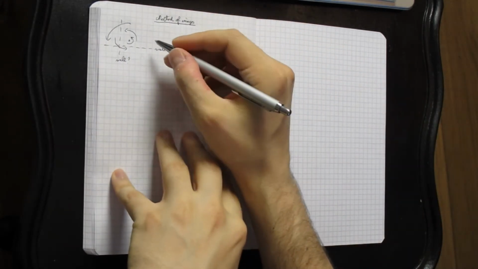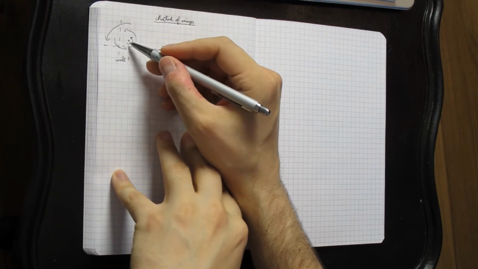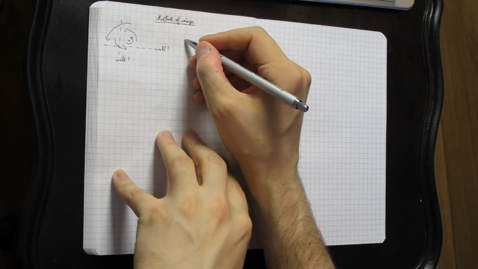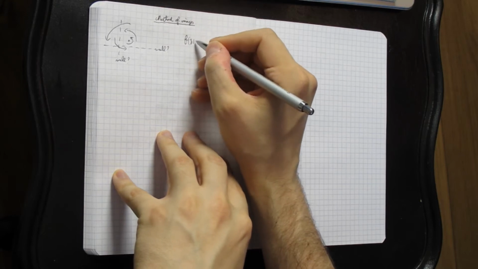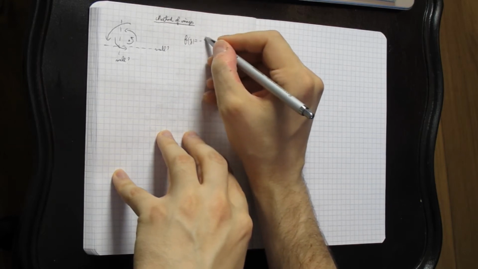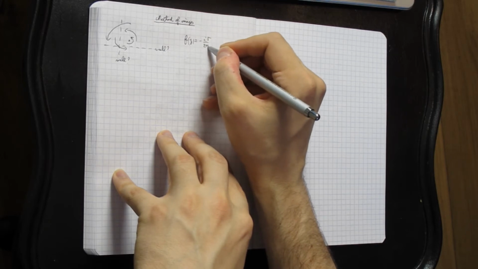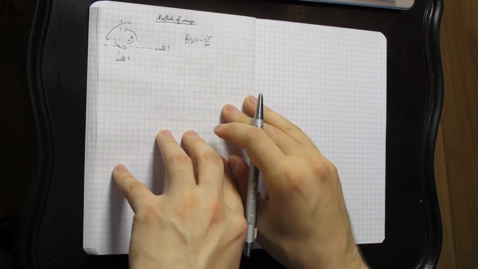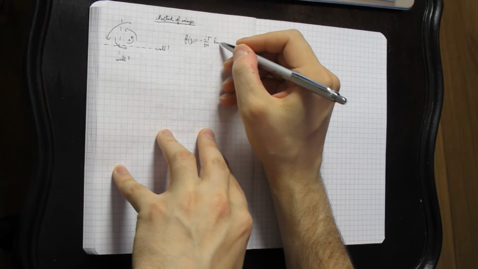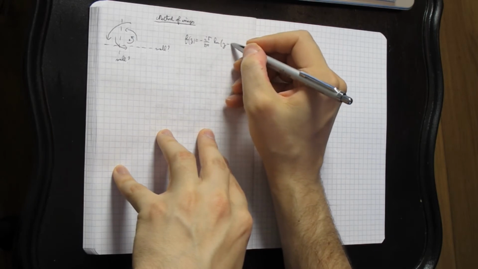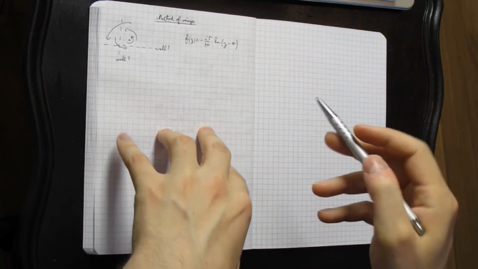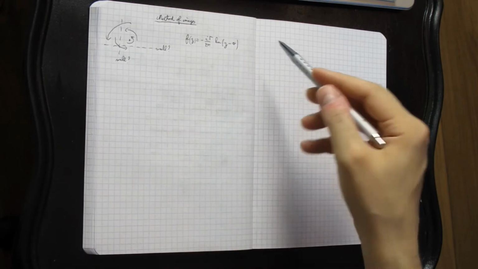So for the sake of the example, let's write down the complex potential for a vortex. That potential is going to be f of z, equal to minus i gamma over 2 pi, where gamma is the circulation, times the logarithm of z minus v, where v is the coordinate of my vortex.